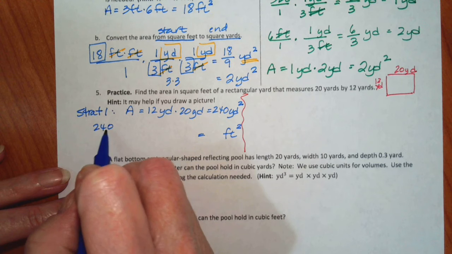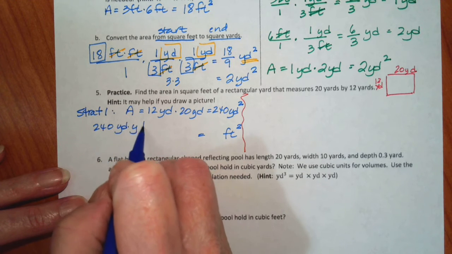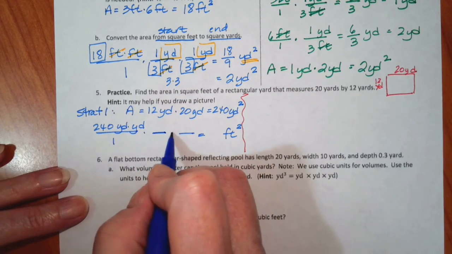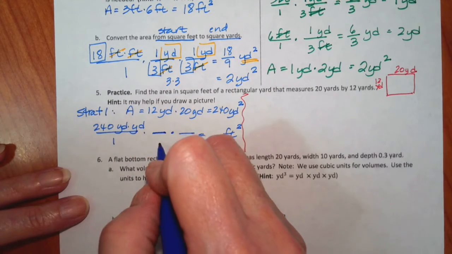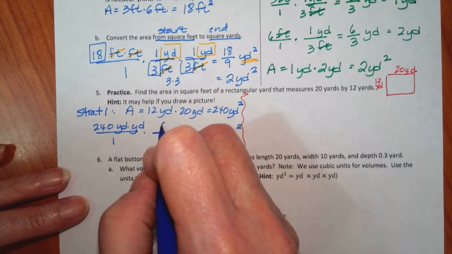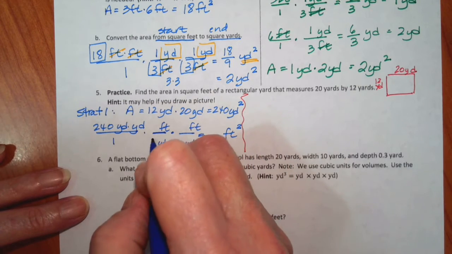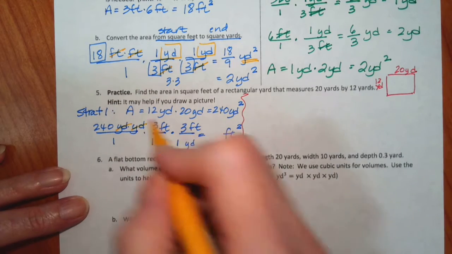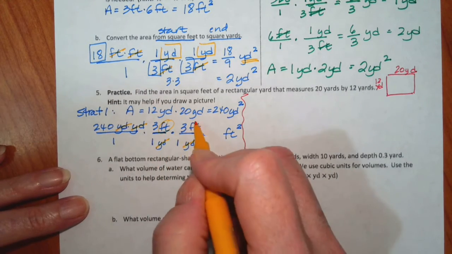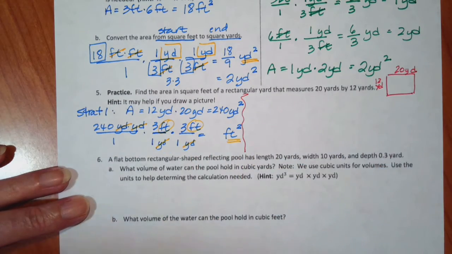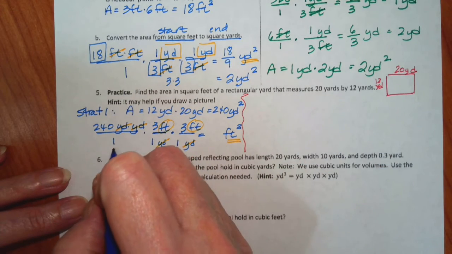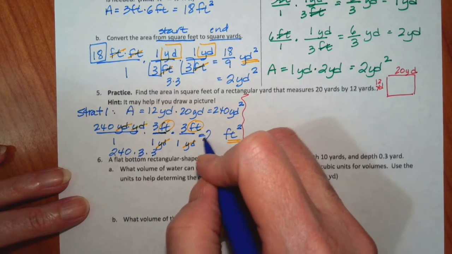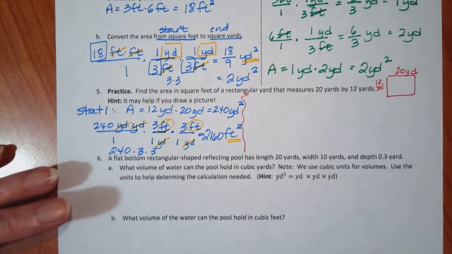So I know I have 240 yard over 1. And now I've got the yard feet conversion, but I'm going to have to do it upside down from what I did on the other. I need the yard down here and the feet up here. So 1 yard is 3 feet, 1 yard is 3 feet. So my yards are gone. I've got my feet and feet in my feet squared. And now I just have to multiply 240 times 3 times 3. And when I do that, I get 2,160 square feet.